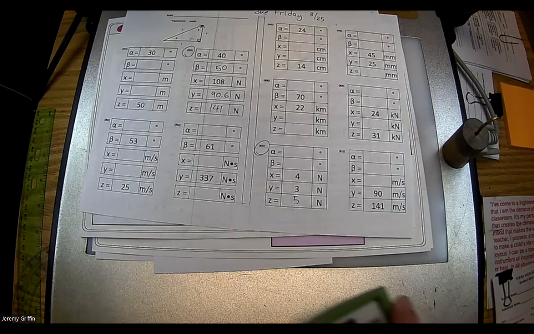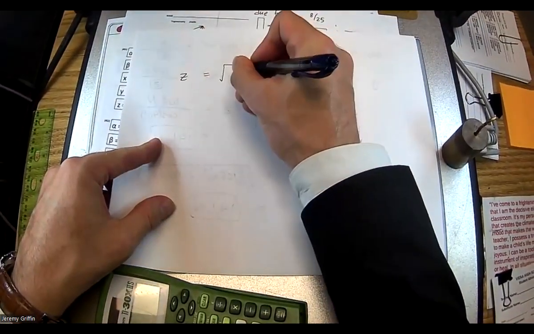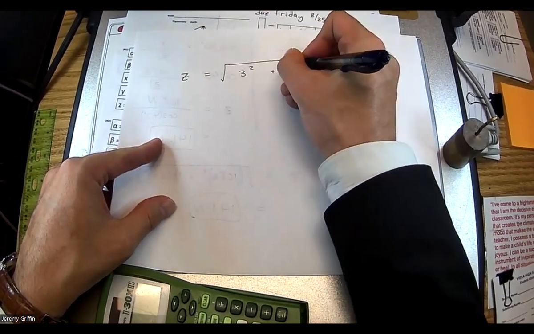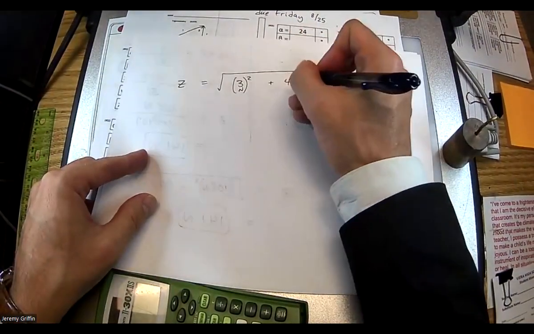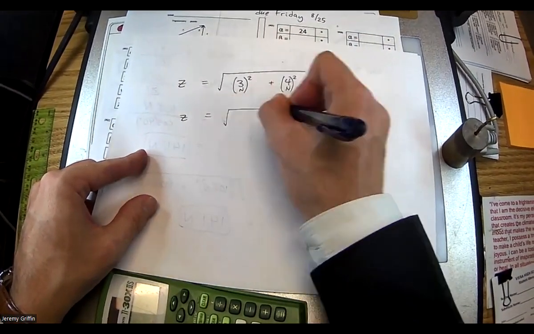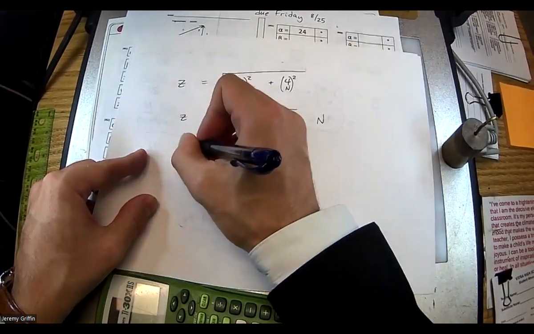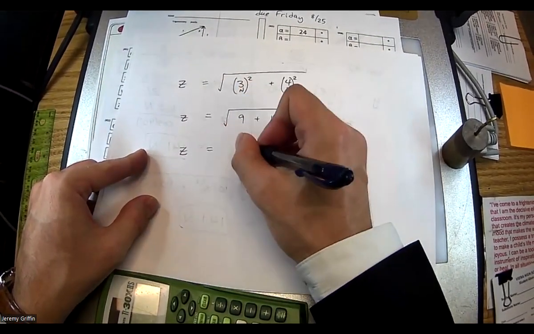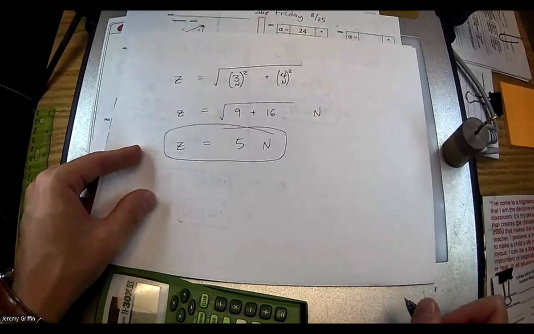Let me at least write this down. So z would be the square root of 3 squared plus 4 squared. I should put in my unit. I have newtons. So z is the square root of 9 plus 16 newtons. z is the square root of 25, which is 5 newtons. There you go. All right, all good.